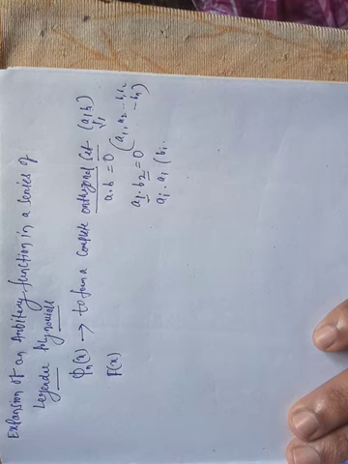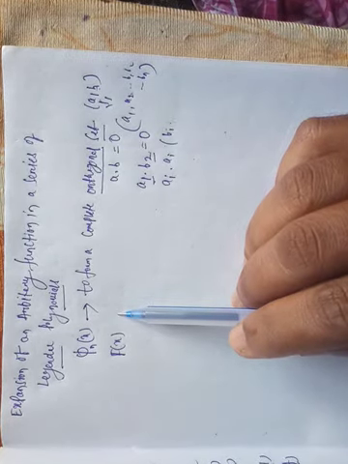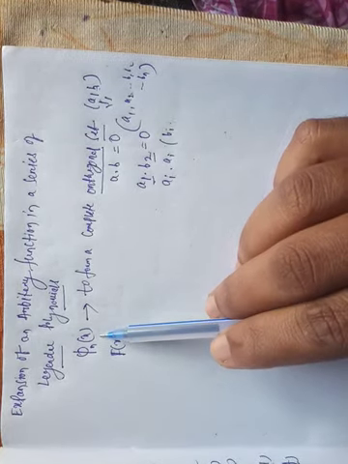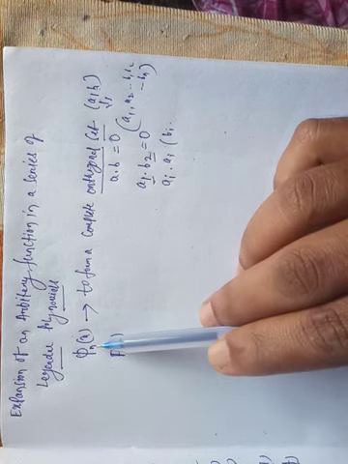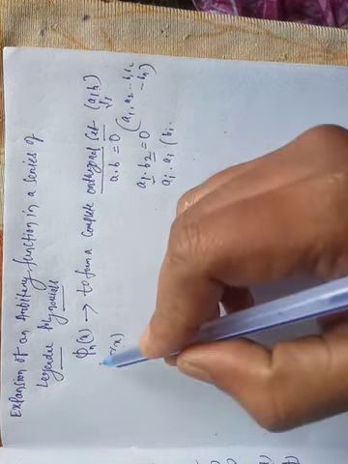Now the next part will be the expansion of an arbitrary function in a series of Legendre polynomials. As you see, we need two functions for that. First is phi n(x), later is f(x). So we have to consider the function phi n(x) to be a complete orthogonal set in a particular interval a to b. And as we know, what is the definition of orthogonal?